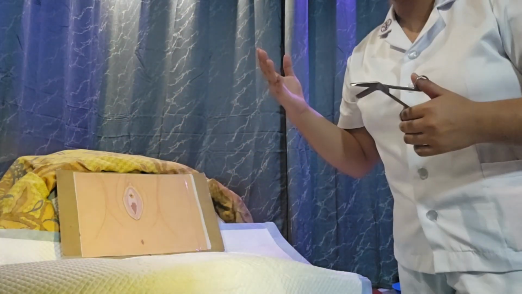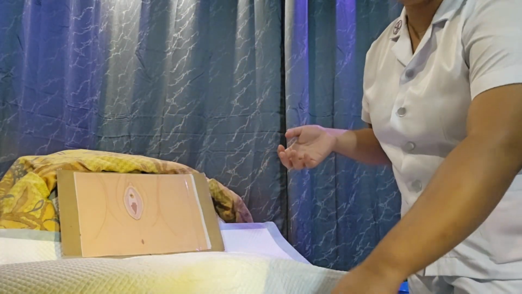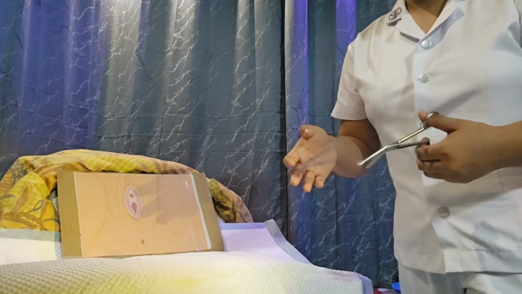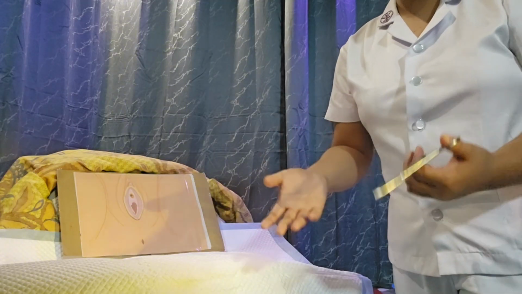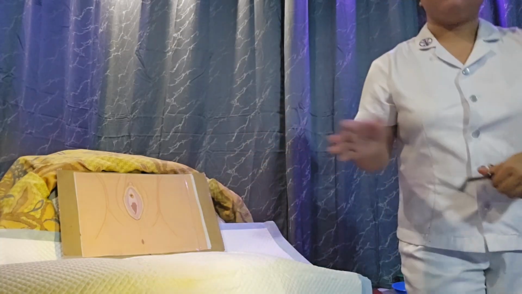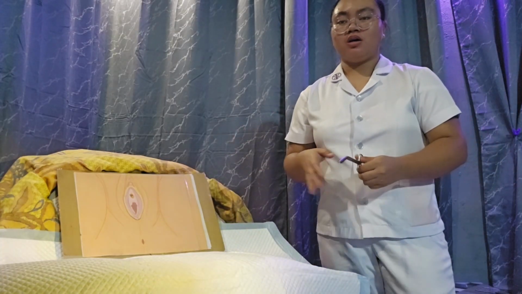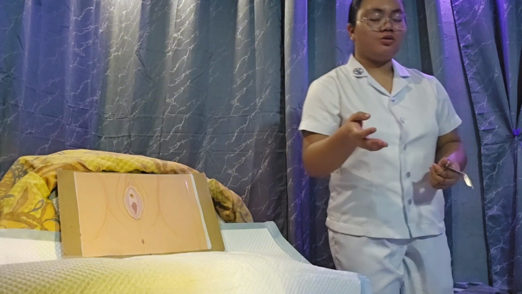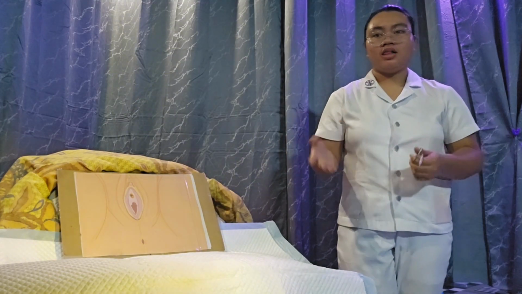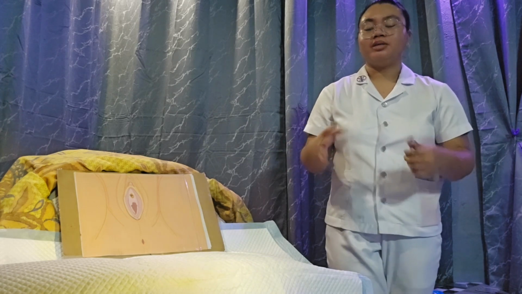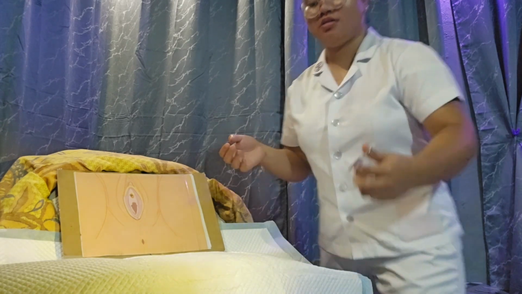So we need a lubricant, a specimen container, a catheter, the urobag, as well as the eye sheet, sterile water, syringe, as well as the sterile gloves. So after that, we are now going to wear working gloves. So this would allow us to prevent contaminating the sterile items.